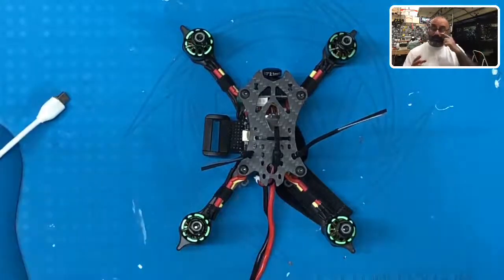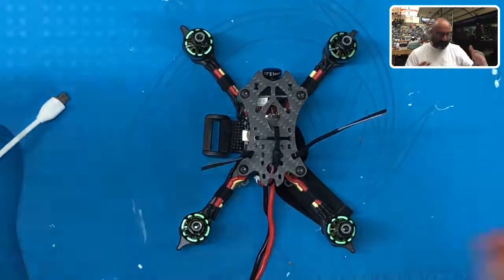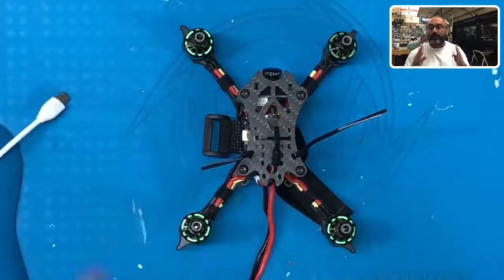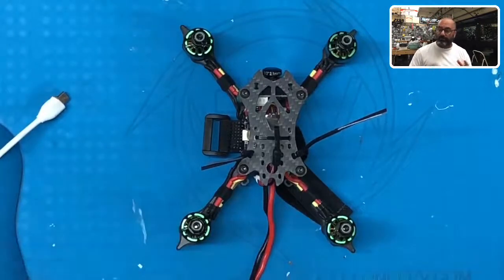All right, guys, we're back now. We just got done doing the firmware. Obviously, a little bit of time has passed. So here we go. Now what we're going to do is get ready to connect to BetaFlight and finish the configuration on this, okay? So here's what we're going to do.